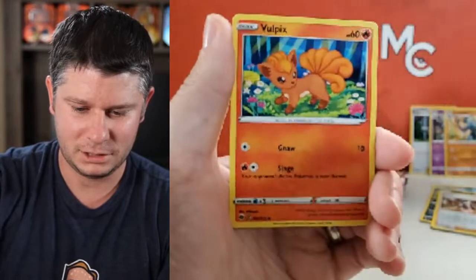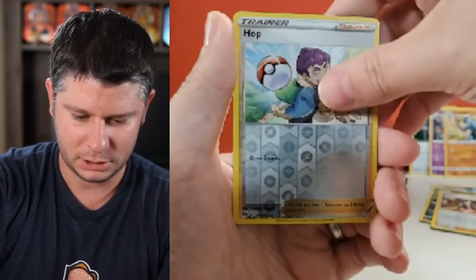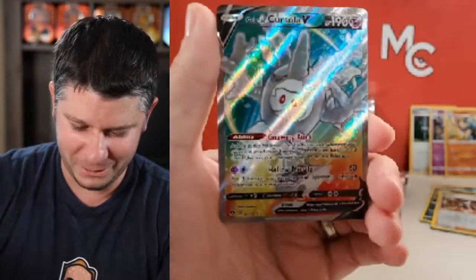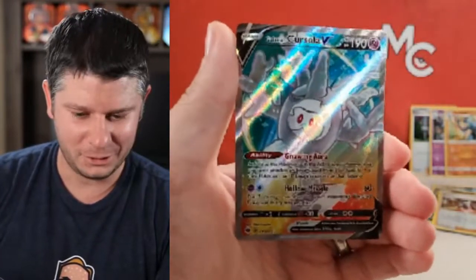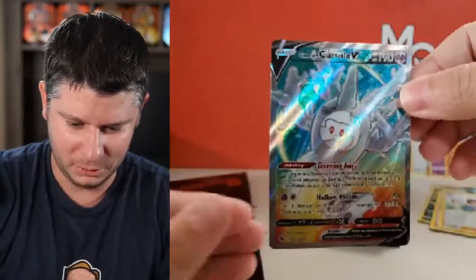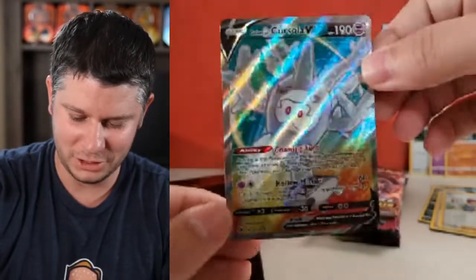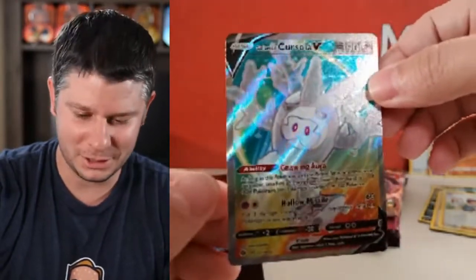Let's see if we can get something good. We've had 3 nothing packs. All right, Hop. That's actually a pretty cool card. And, oh, there we go. Galarian Cursula. I definitely need that one. And I'm not going to tell you which ones I already have, because I'm releasing those videos this week. It'll probably slip out as we continue to talk.